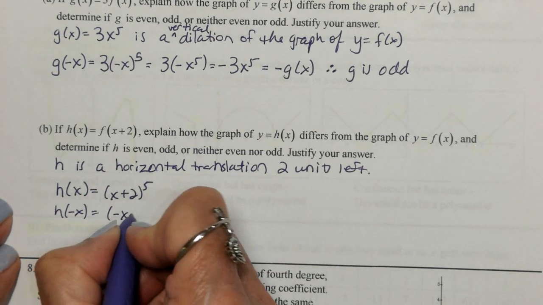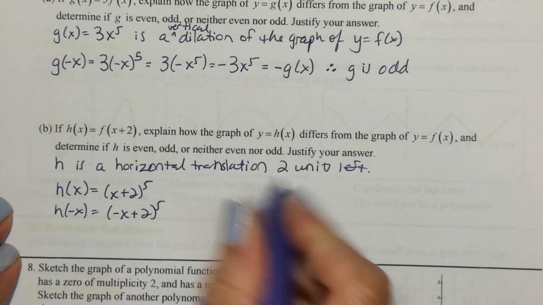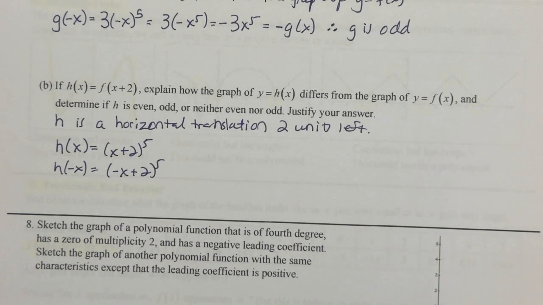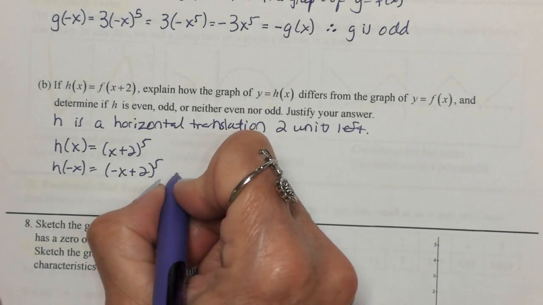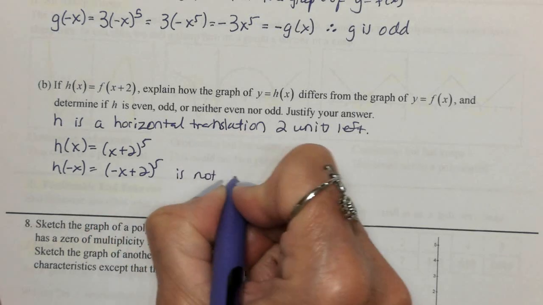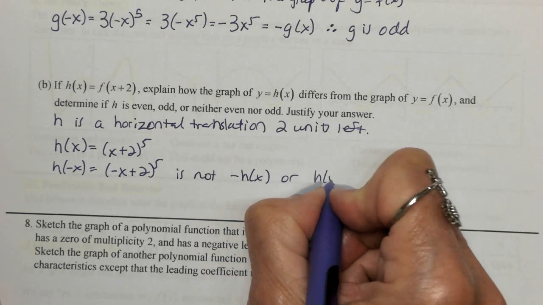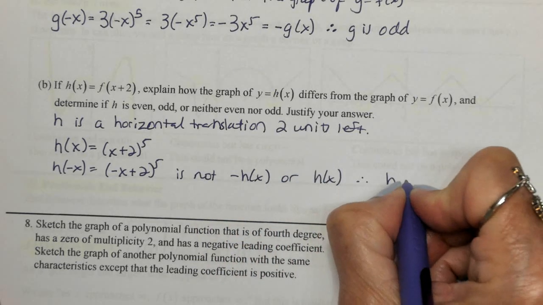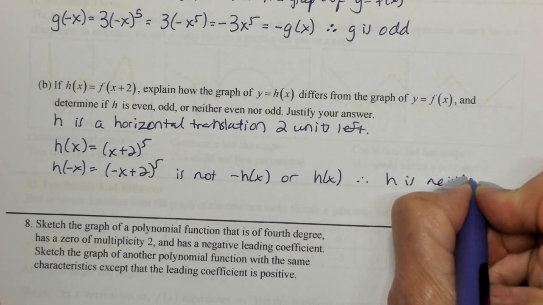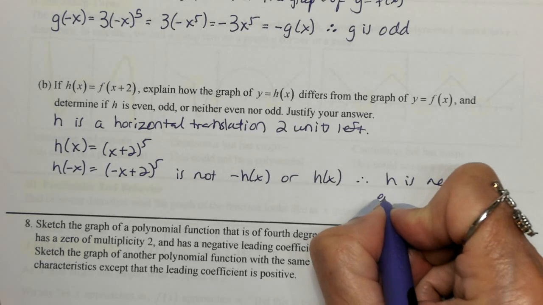If I put a negative x in here, is that negative h? No. Is it the same as h? No. So this is not negative h of x or h of x. Therefore, h is neither even nor odd.